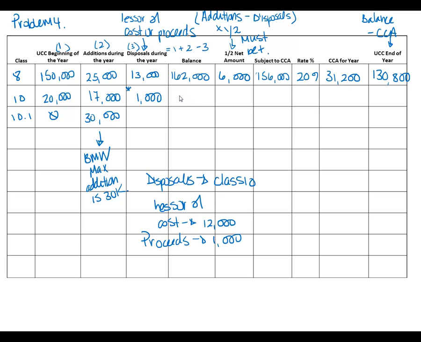Now I'm going to take the 20,000 plus the 17 less the 1, and I get 36,000. Half net amount is going to be the 17 less the 1, which is 16,000, times a half is 8,000. Subject to CCA is 28, and class 10 is at 30%. Take the 28,000 times 30%, I get 8,400 as my CCA, and my UCC for the year is 27,600.